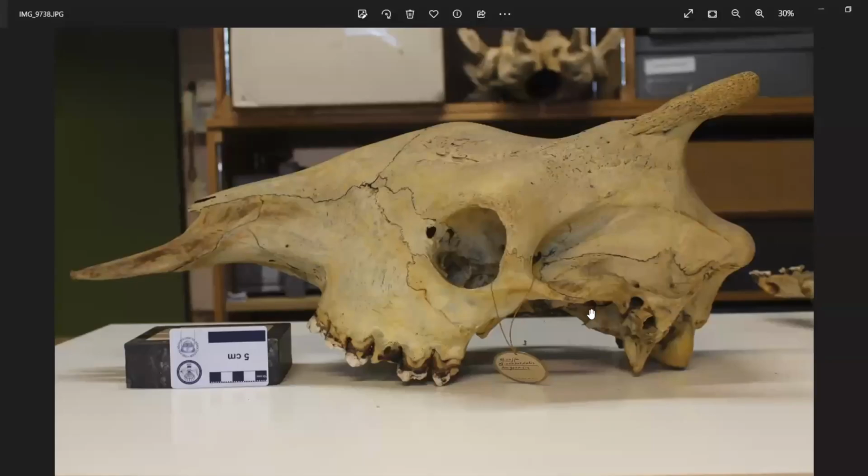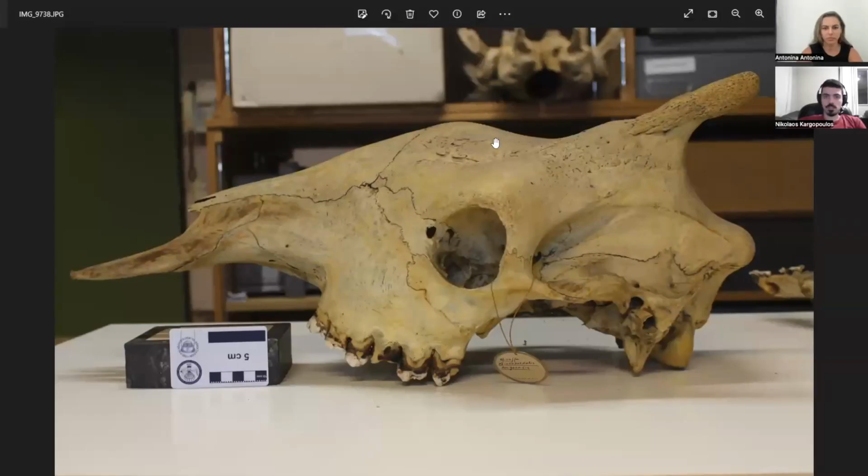Also, the ossicones are different between males and females. So these were males, and this is a female. You can see that there is practically no or a very, very faint ossicone there, and that the other ossicones at the back are far smaller. These are the most basic differences that exist in the literature. This is what we wanted to check with our landmarks.